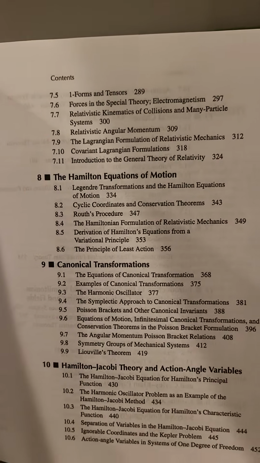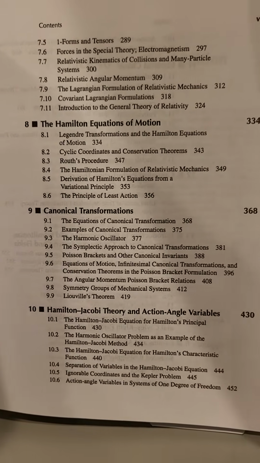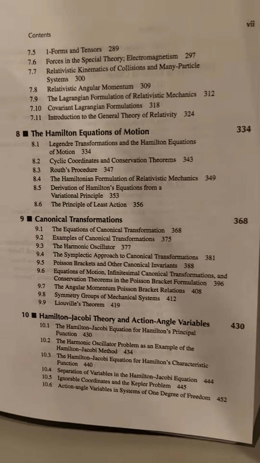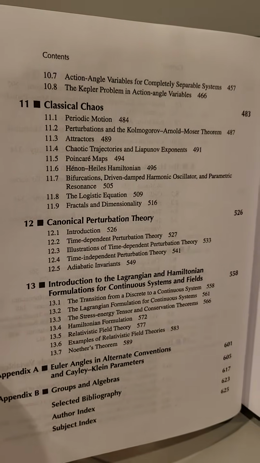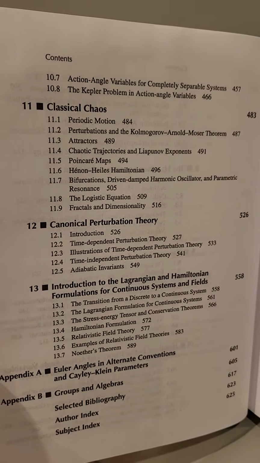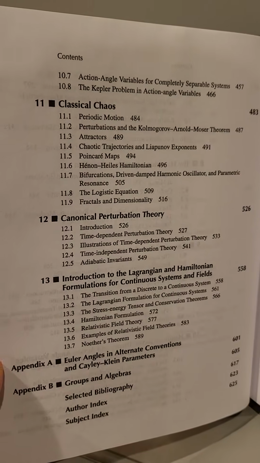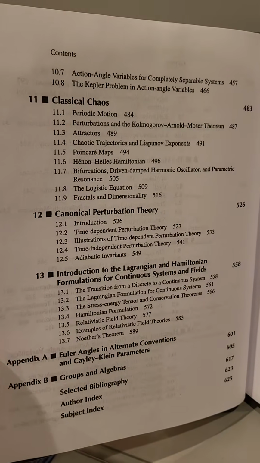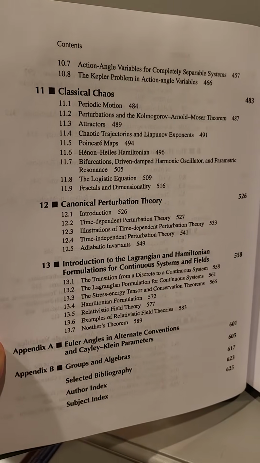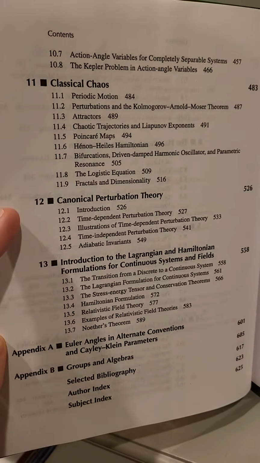Okay, Chapter 8 is the Hamilton equations of motion. Chapter 9 is canonical transformations. Chapter 10, Hamilton-Jacobi theory and action-angle variables. Chapter 11, classical chaos. One thing that I love from a philosophical perspective, the butterfly effect exists in physics, which is a beautiful fact. And then we have canonical perturbation theory. This is an indispensable tool for physicists.